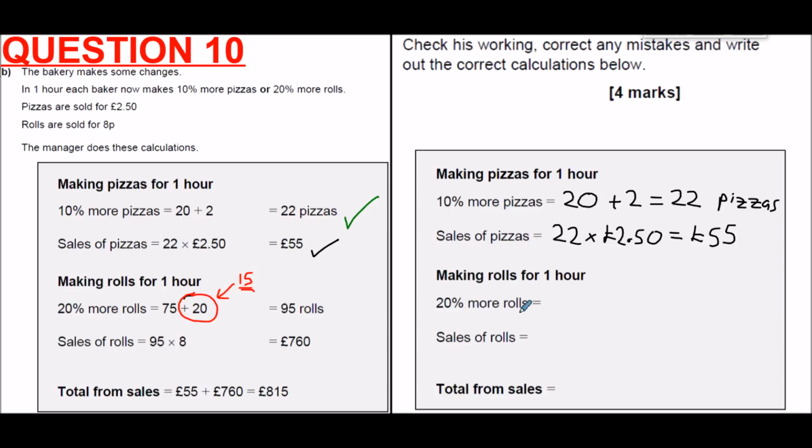So if we write out our corrections, 20% more rolls will be 75 plus the extra 15 on top. More means an increase. 75 plus 15 will be 90 rolls. So again, because he's put down 95, that's made this calculation wrong as well. It's not 95. It should be 90.